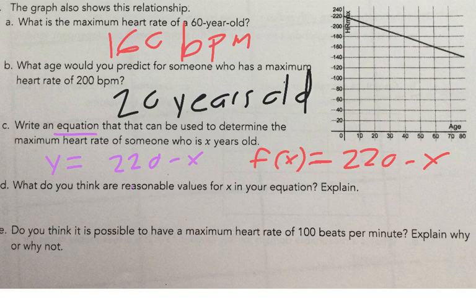D. Where's D? Oh. What would you think are reasonable values for x in your equation? And explain why. We stuck there? What is the X? See, this is all the context. This is all the A plus stuff. AP, age. So what would be a reasonable expectation of age?